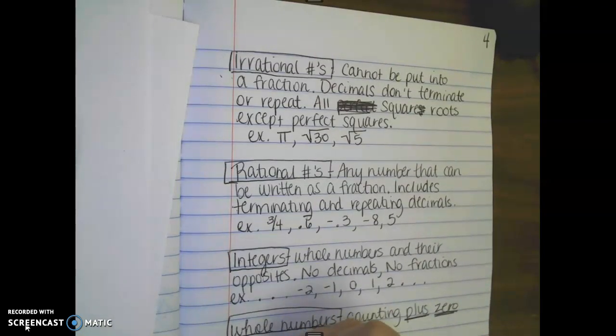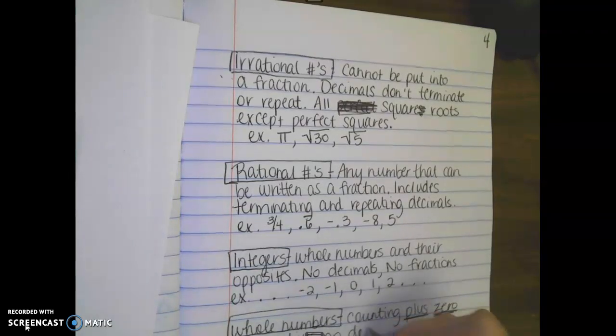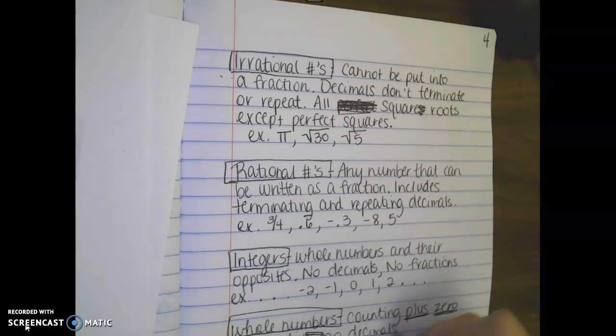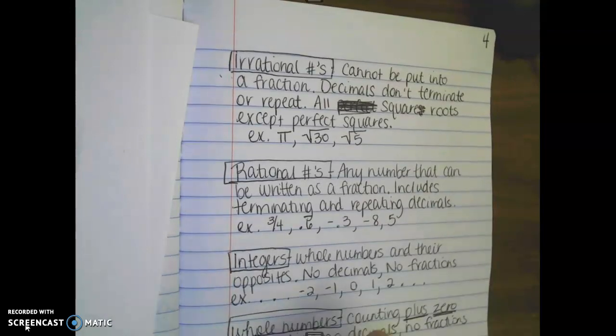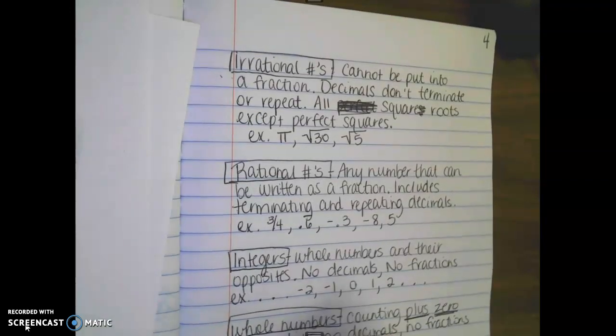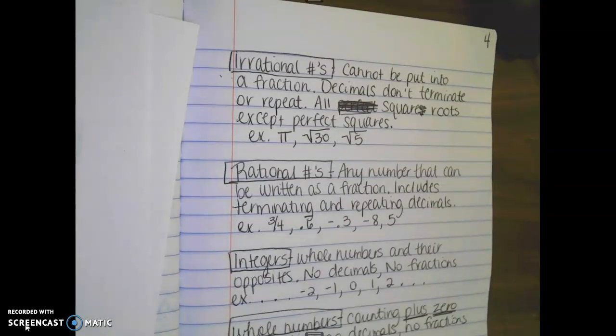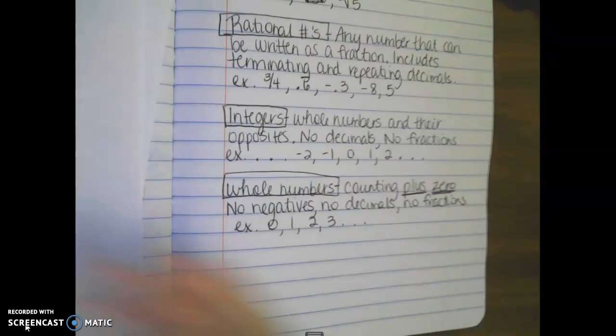So we have no negatives in this category, no decimals, and no fractions. So examples are 0, 1, 2, 3, dot, dot, dot. Now don't put my dot, dot, dots in front because there are no negatives in this.